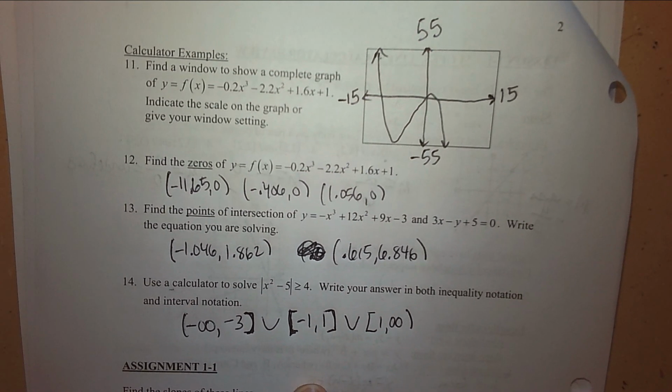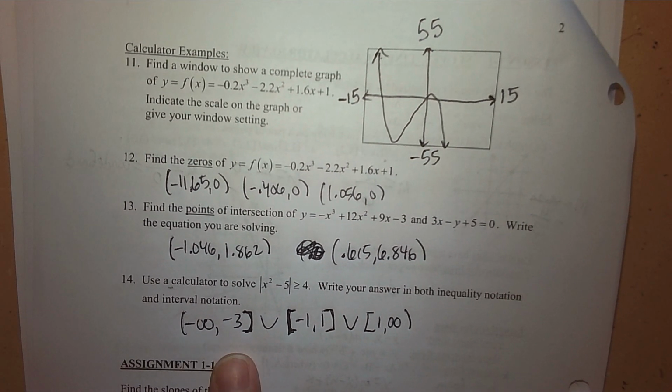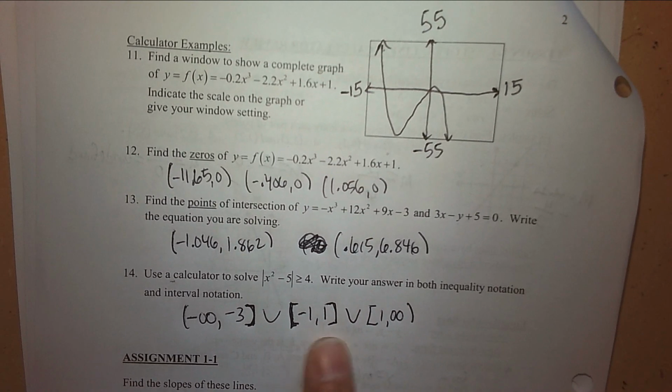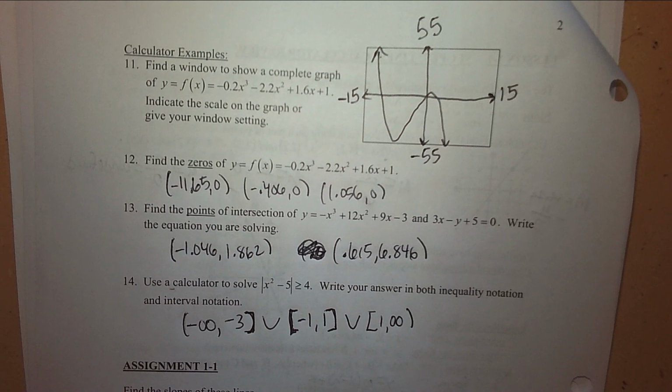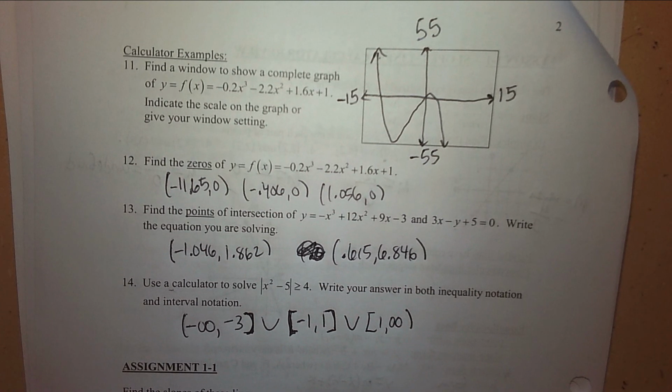So what's the solution? From negative infinity to negative 3, and negative 1 to positive 1, and 1 to infinity. Those are all intervals where the absolute value is above the horizontal line. We can use a graphing calculator and graph something to solve something instead of solving it analytically. Beautiful. First video.